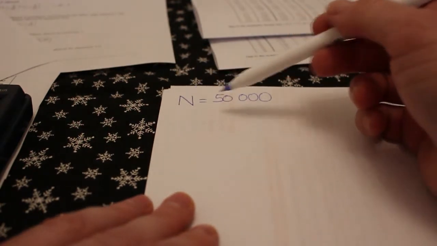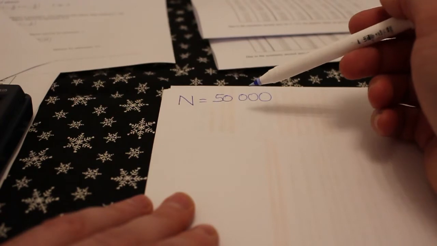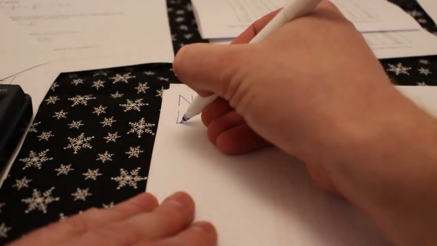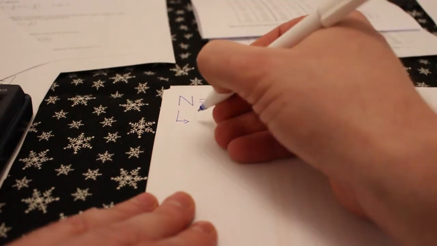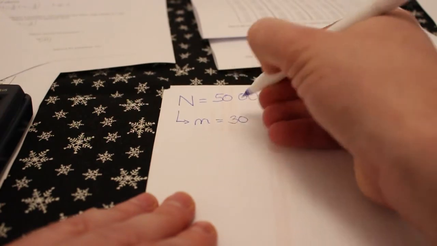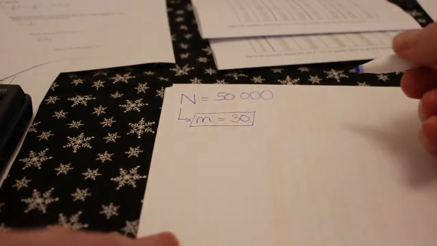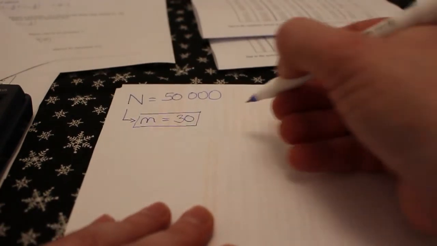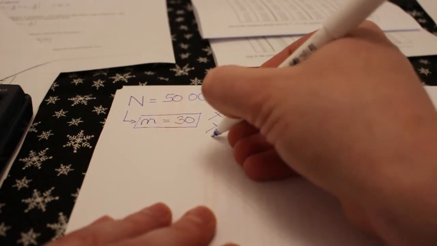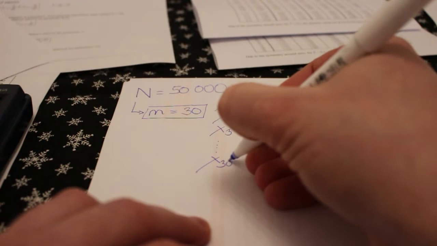Yes, you ordered these batteries in some factory, for example, and you wanted to test these batteries, so you selected small n equal to 30, you selected 30 batteries from this population, so you have observations x1, x2, x3, until x30.